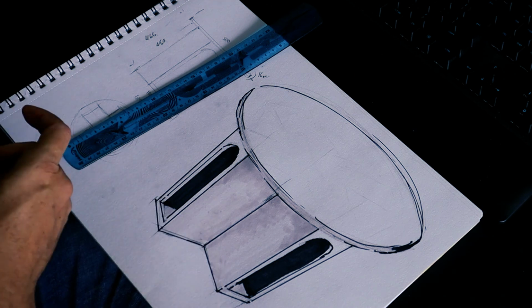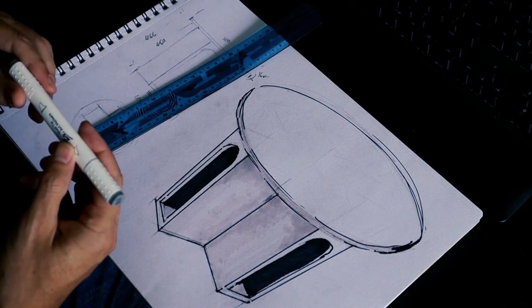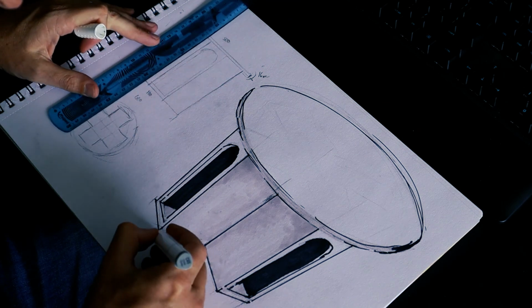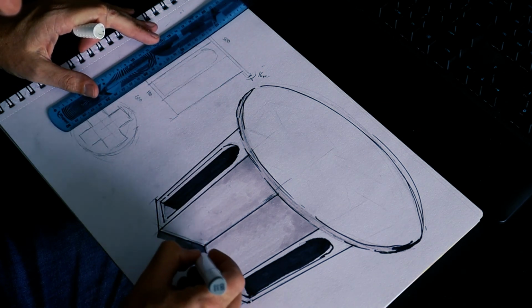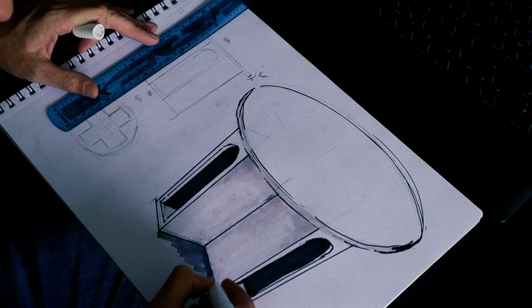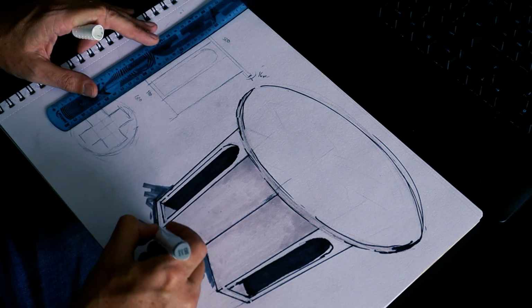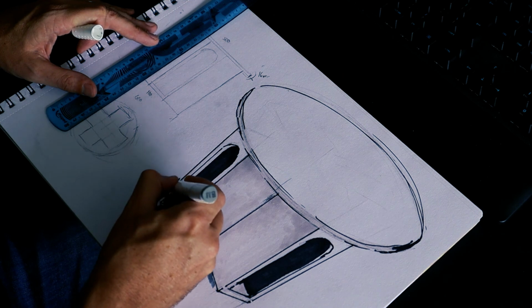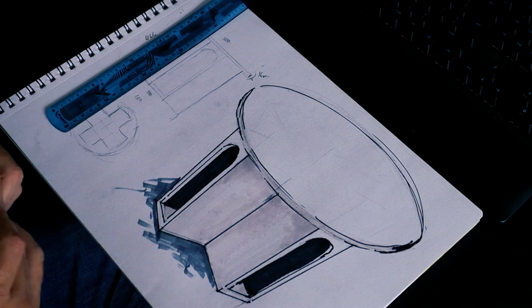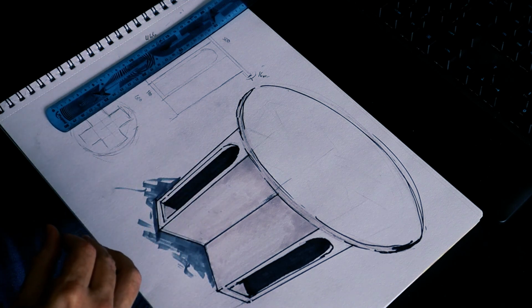But basically, okay, so you get the idea. So I think just for the purpose of this tutorial, let's just throw a little bit of shade in here. It's a very basic sketch. Don't want to overdo it. So now, okay, basically we've got a sketch here.